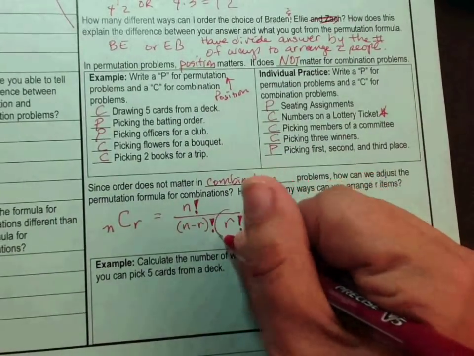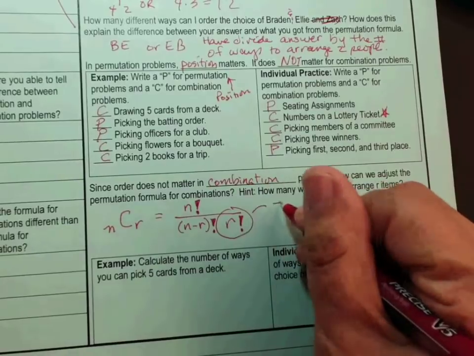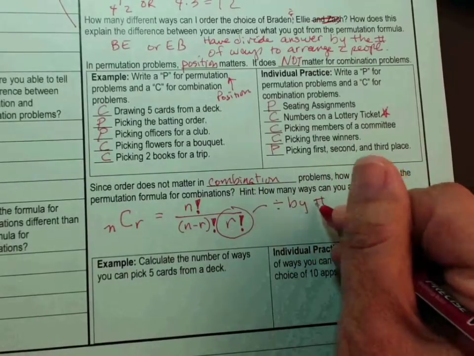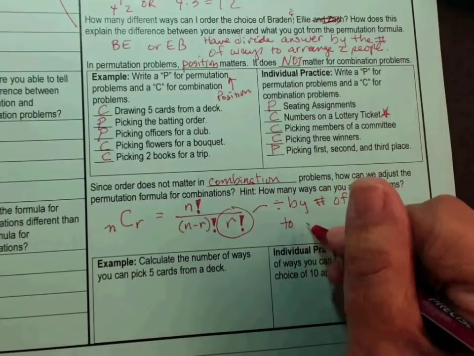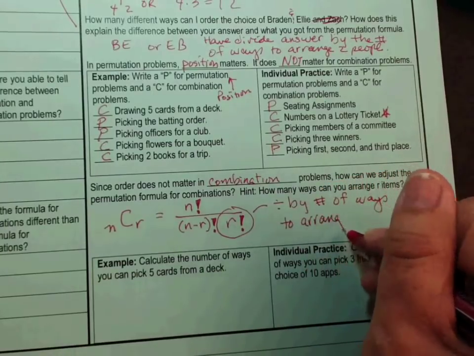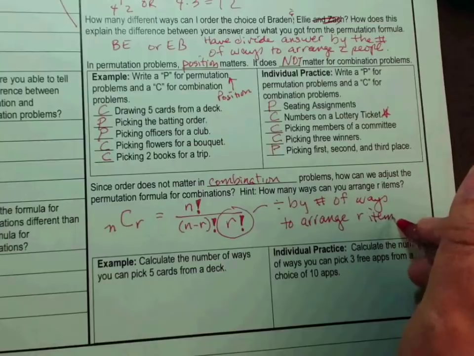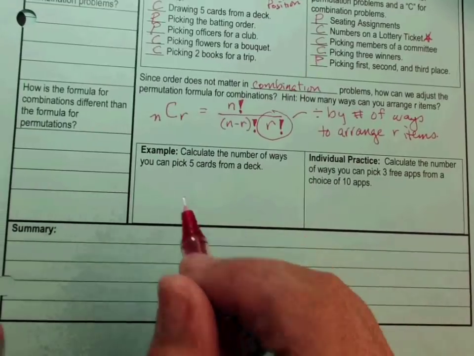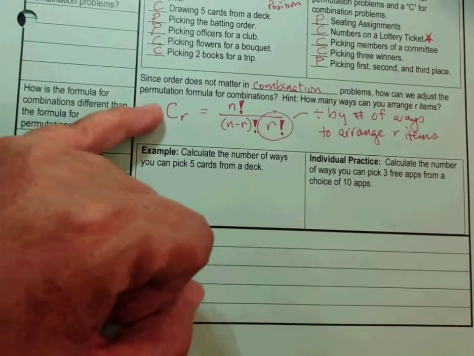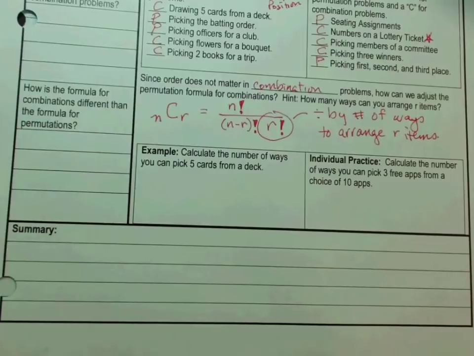So we fix it by adding this piece, which is dividing by the number of ways to arrange our items. Alright? We'll do 2 quick examples, we're almost done. So, good news, on the calculator, there's an nCr. It's right next to the nPr, so I won't even write the steps for it.